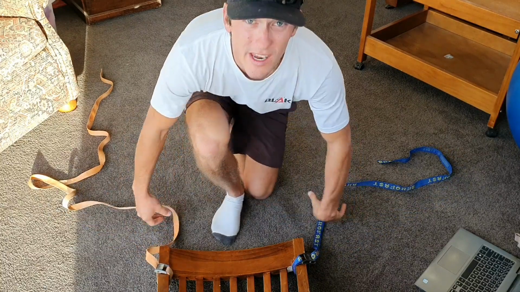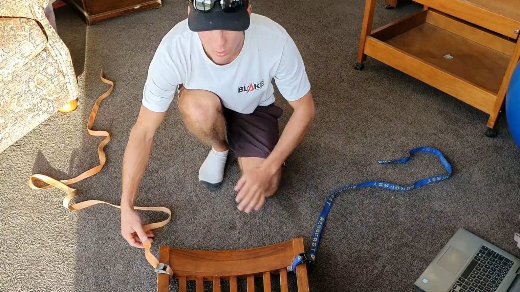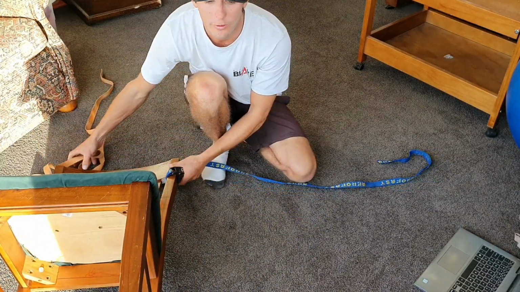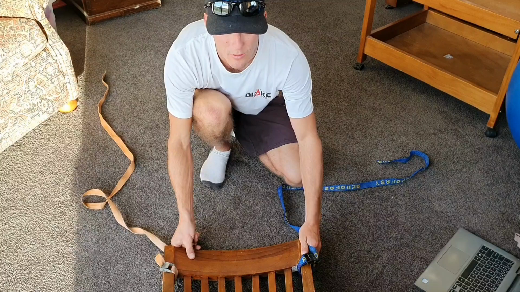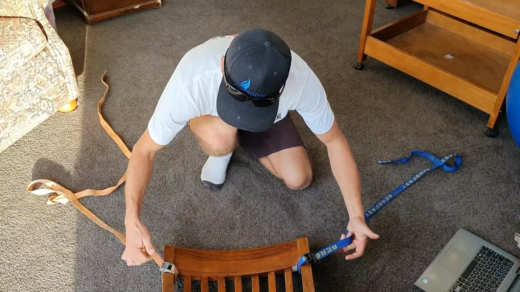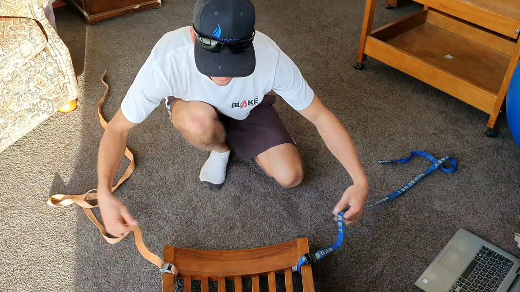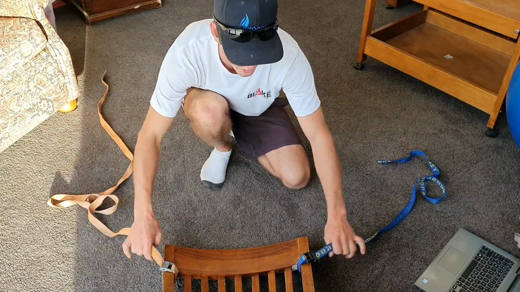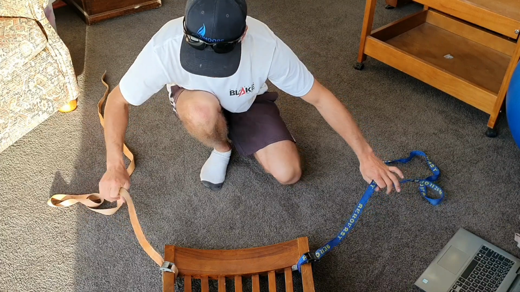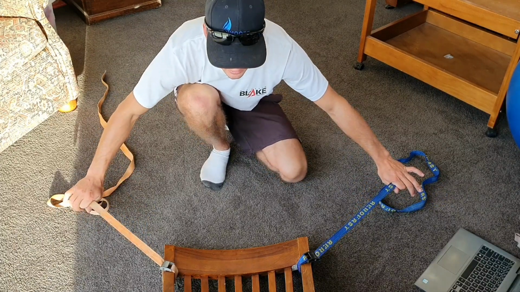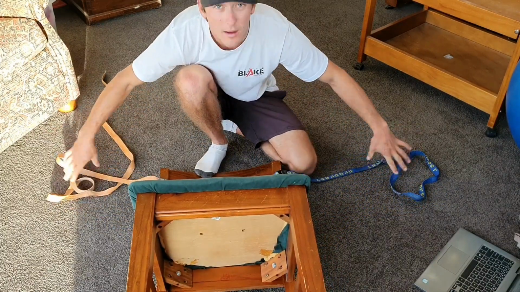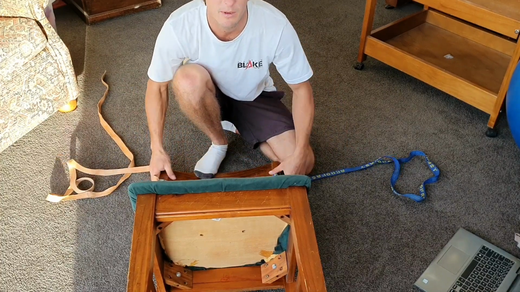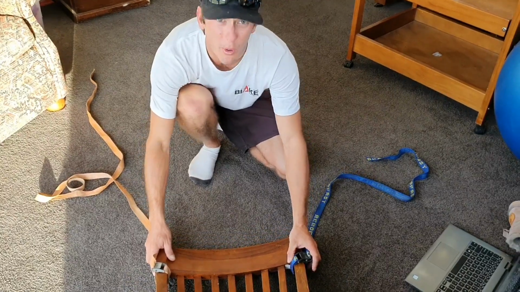So if we say we didn't have the sail, we just had the foils for whatever reason, the chair moves off to windward. If we apply now both the sail and the foils together, and as hard as it looks, I am actually pulling in the direction of the straps, so they're pulling slightly forwards, and the chair comes forwards, which is exactly how the boat goes forwards.